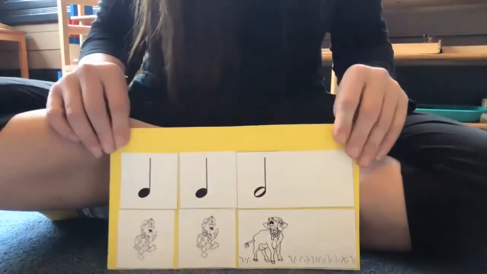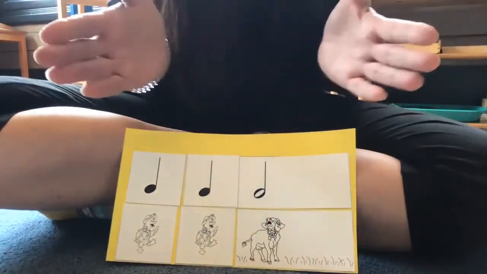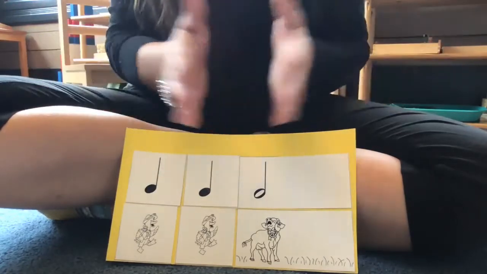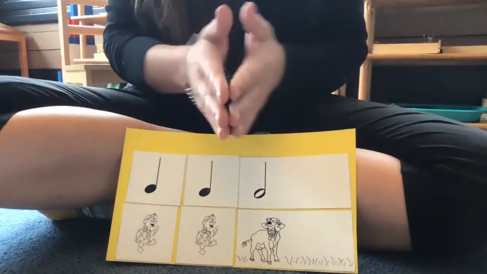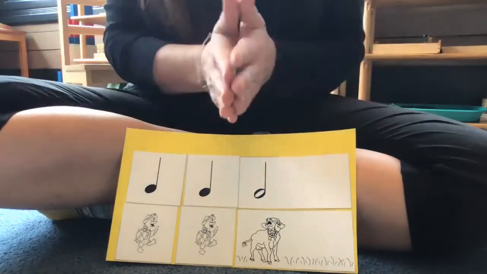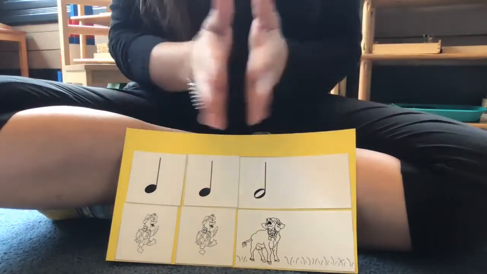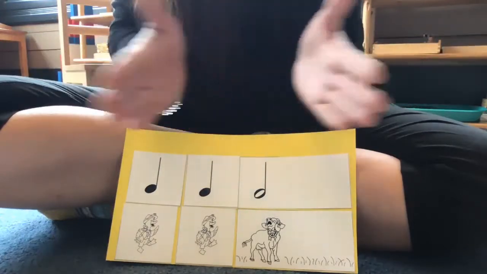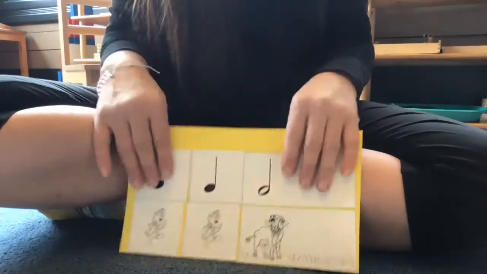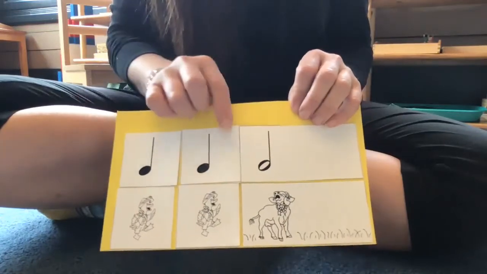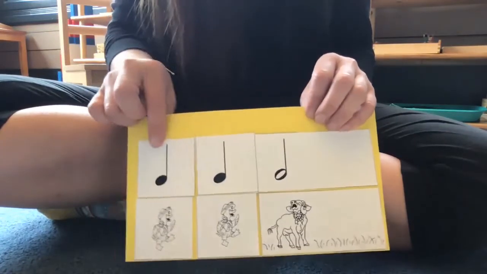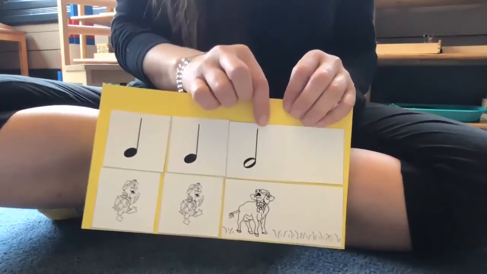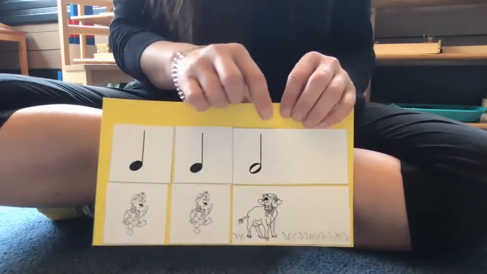Let's do the same thing for this one. I'm gonna keep the beat nice and steady all the time. Quack, quack, moo. Quack, quack, moo. Quack, quack, moo. Quack, quack, moo. You see what I did? Quack, quack, moo. Quack, quack, moo.